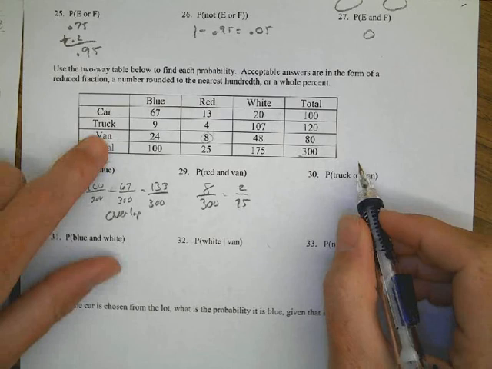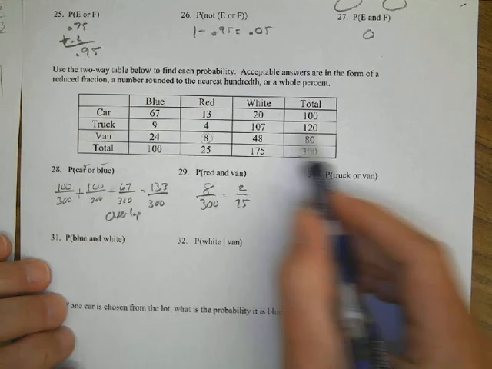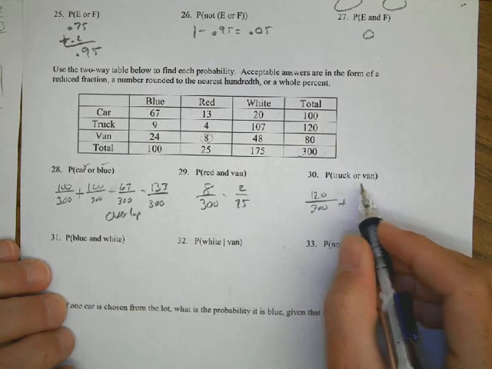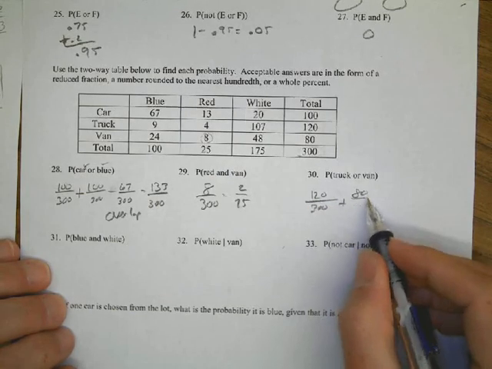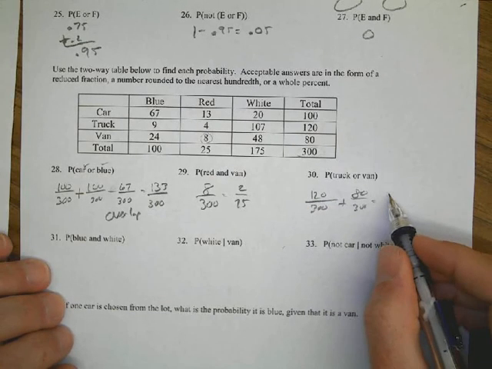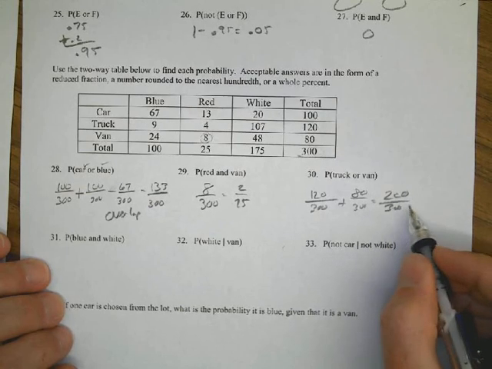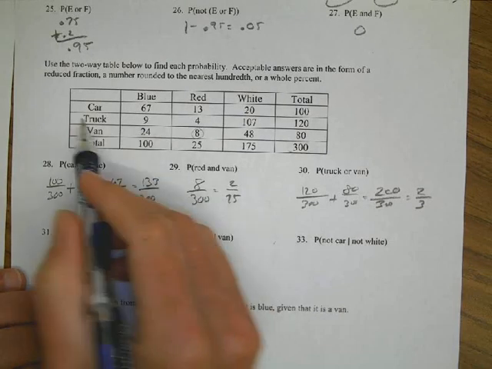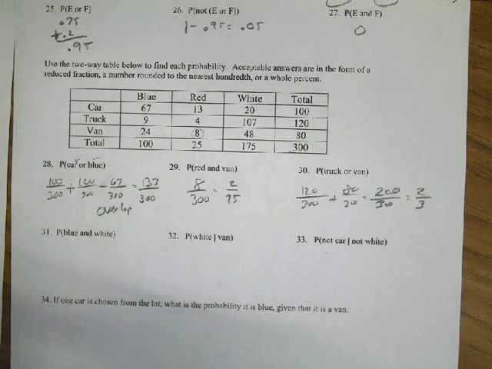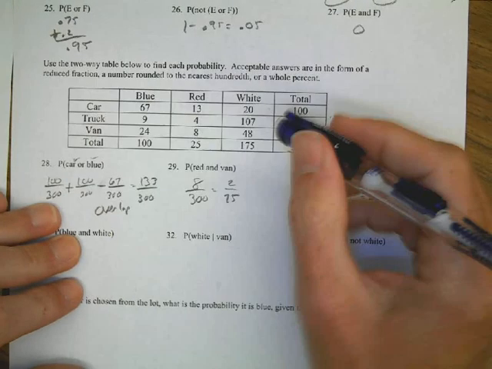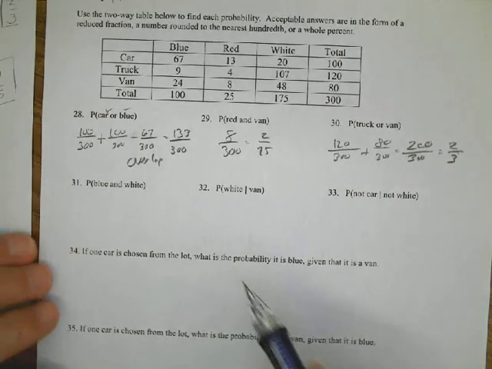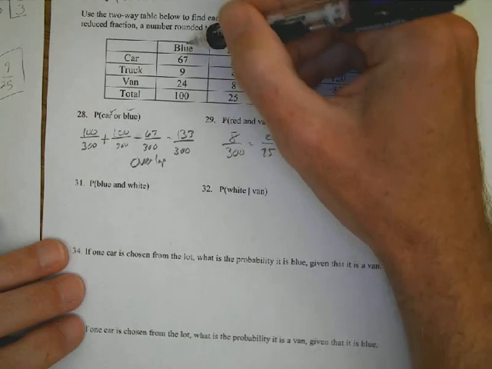Okay, next one, probability of a truck or a van. So a truck is going to be over here. There are 120 of those out of 300, plus a van, there are 80 of those out of 300, which means I have a total of 200 out of 300, or 2/3 if I reduce that. Again, there's no overlap when you go across the row, so I don't have to worry about subtracting anything. Don't worry about that overlap figure like you did in number 28.